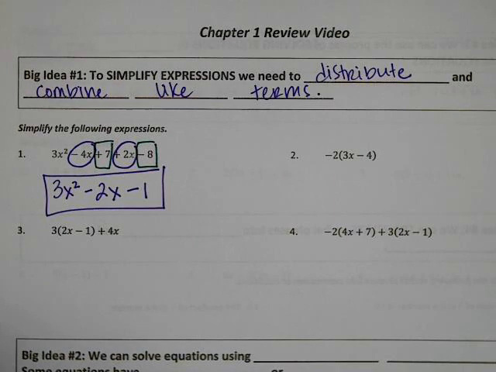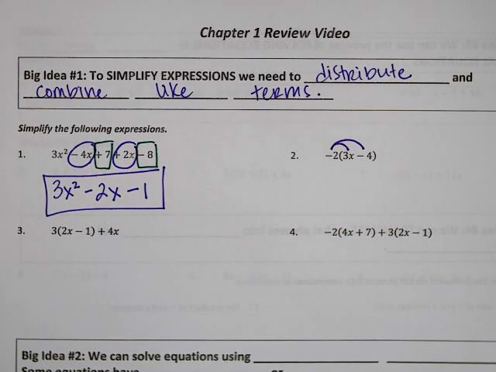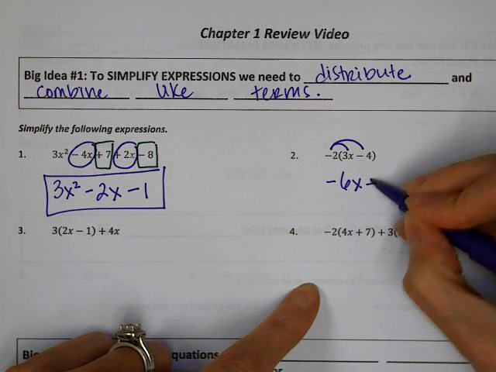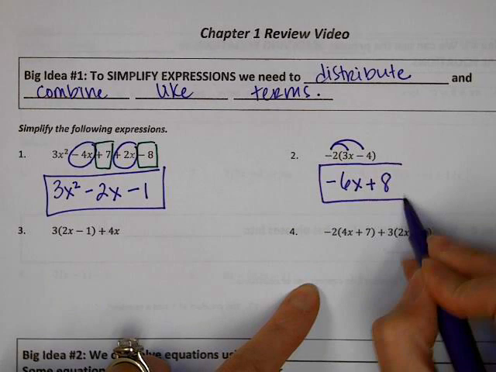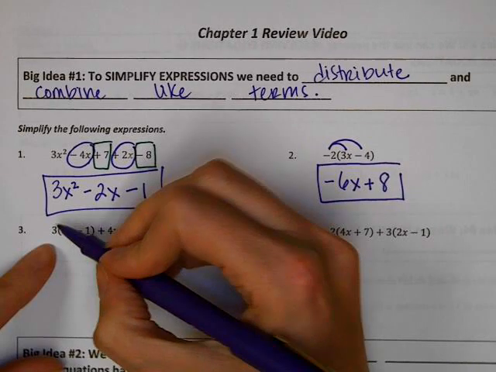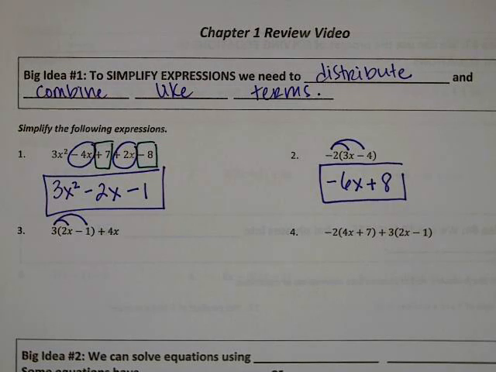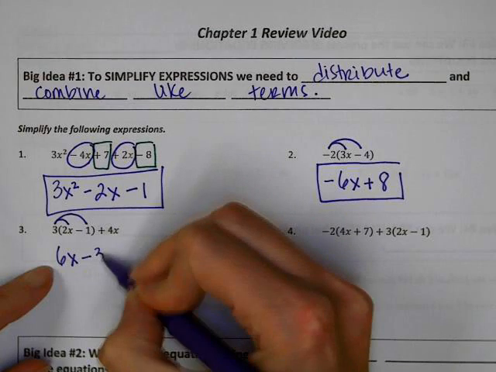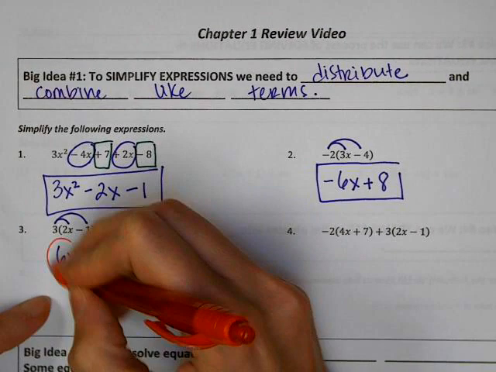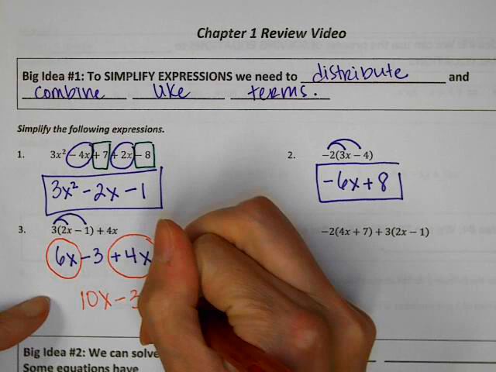Now number 2 has parentheses, so we have to distribute or multiply. Negative 2 times 3x is negative 6x, and negative 2 times negative 4 is positive 8. Now 3 and 4 are combination problems where you might have to distribute first and then add like terms. So if you distribute first, we get 6x minus 3 and then plus that 4x. And then we can go and add like terms. 6x plus 4x is 10x and then minus 3.